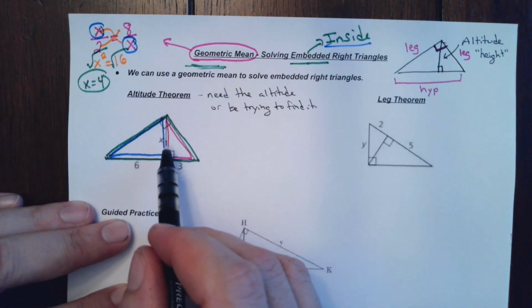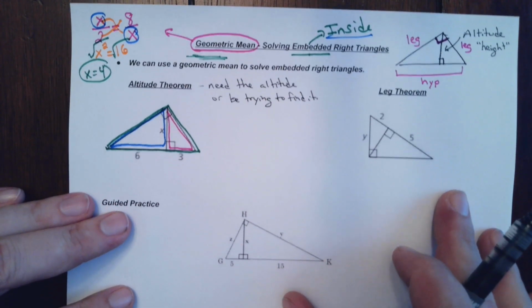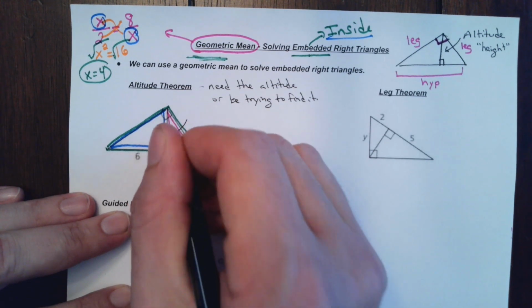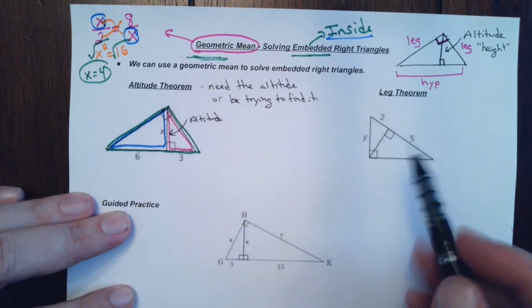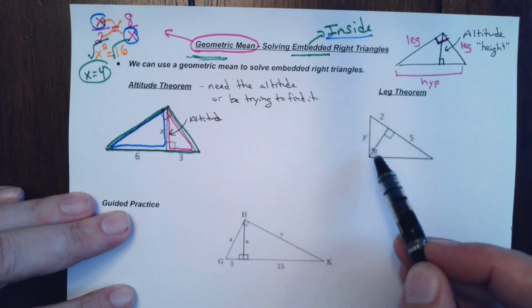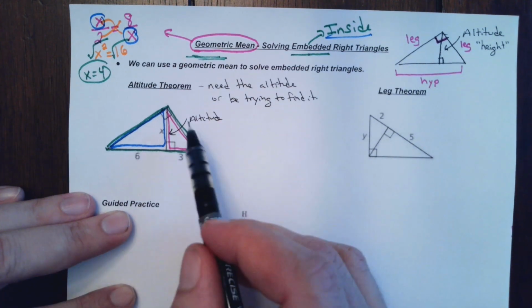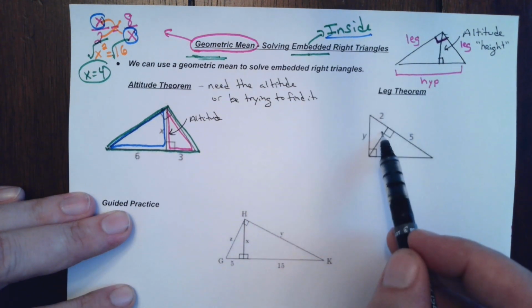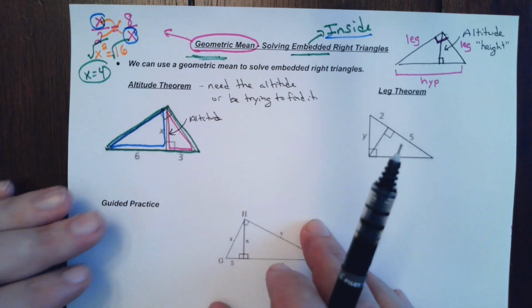So either we need to know the altitude or we need to try to find it. So real quick, let's look at these two examples. There's X here, so this is my altitude. But when I come over to this one, there's nothing on the altitude. That's my altitude line there. There's no variable, no number, nothing. So over here, I can use the altitude theorem, but as you can see, this is not the altitude theorem. We'll talk more about this one in a second. Okay, so let's come back over here.